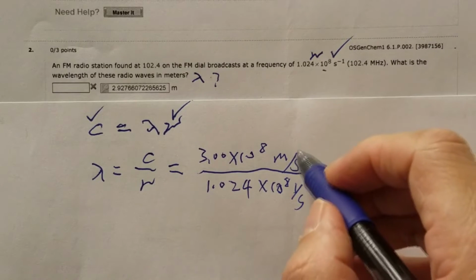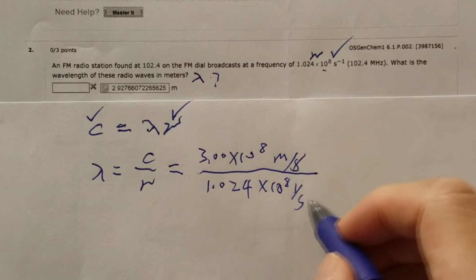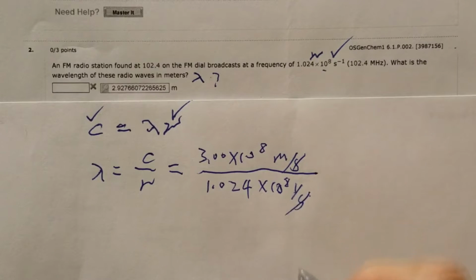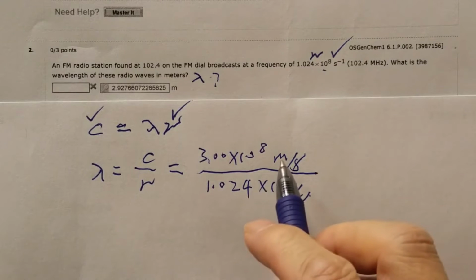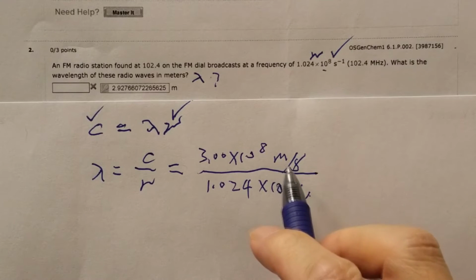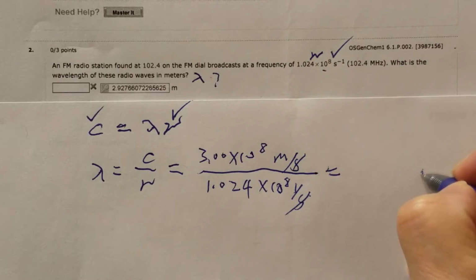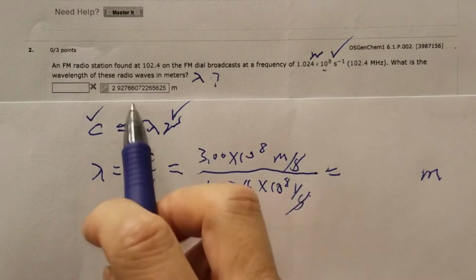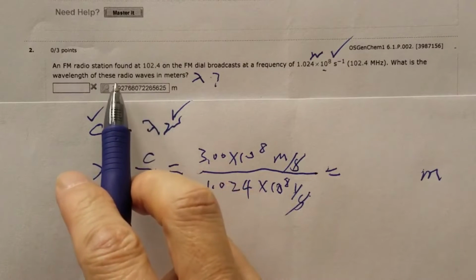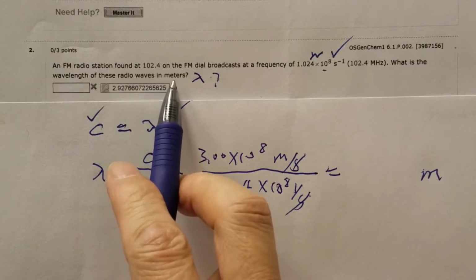The 1 over second cancels with the 1 over second here, so we have meters as the unit for the final answer, and that's exactly what is asked: what's the wavelength in meters?